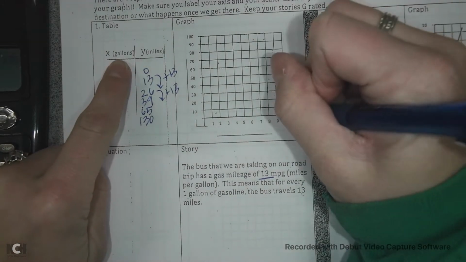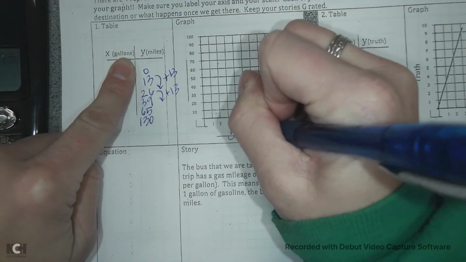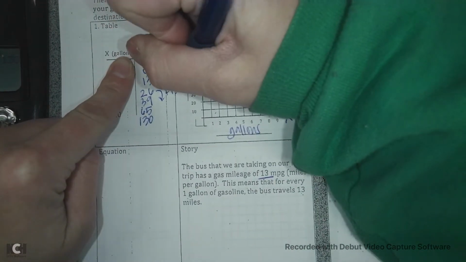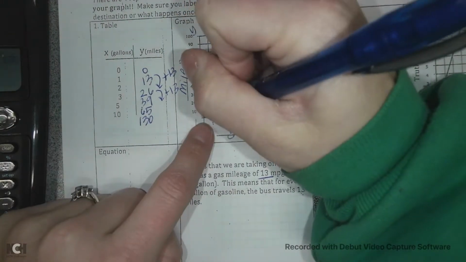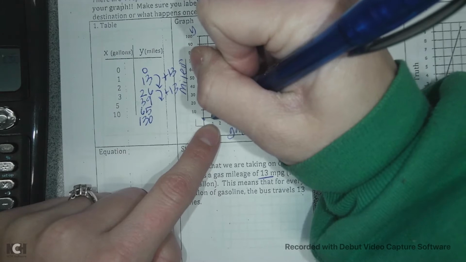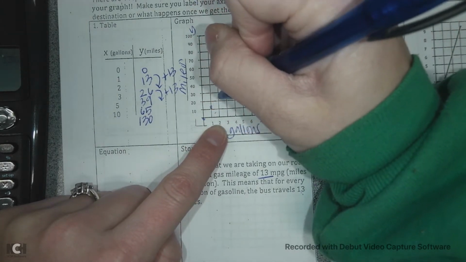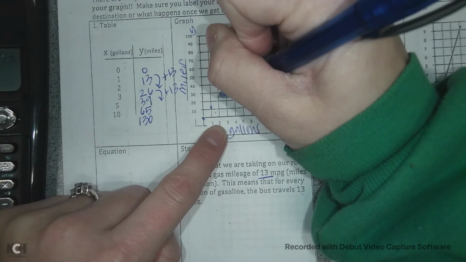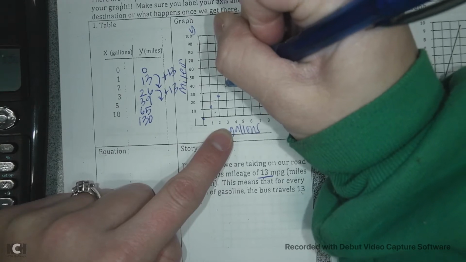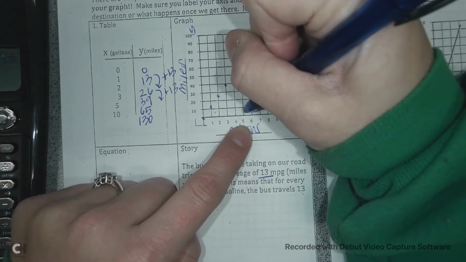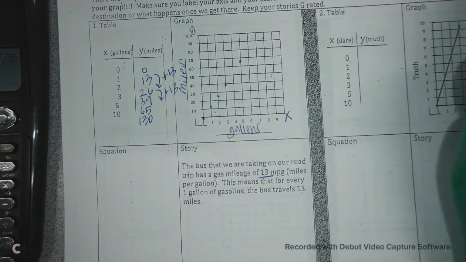The gallons is always your X value, or in your table, the X value goes first, and that's your gallons. And then your Y value is your miles. Okay, so we have 0, 0, 1, 13, a little bit over 10, 2, 26, that's where I should have written them out better, 3, 39, 5, 65, and then the other one is too many.